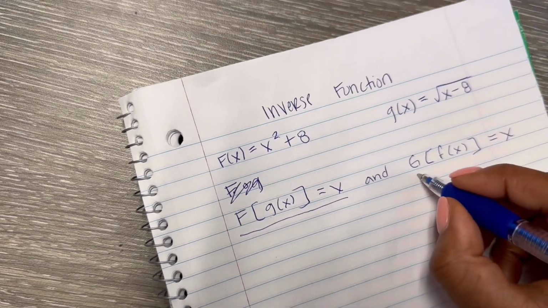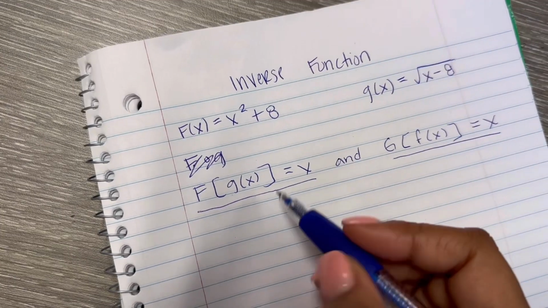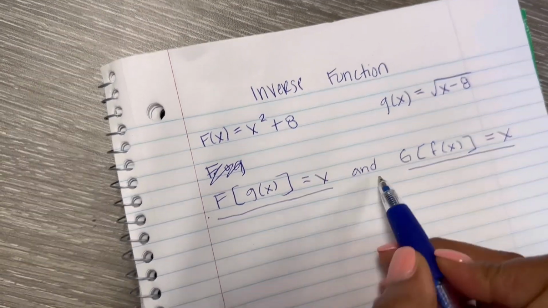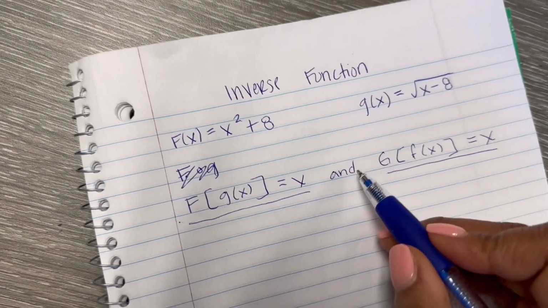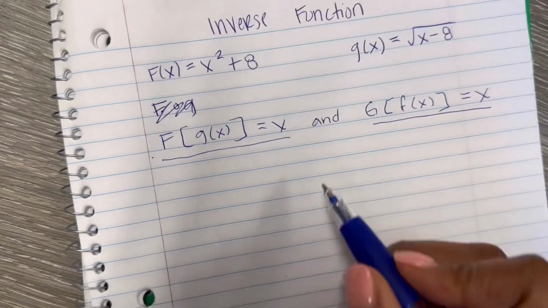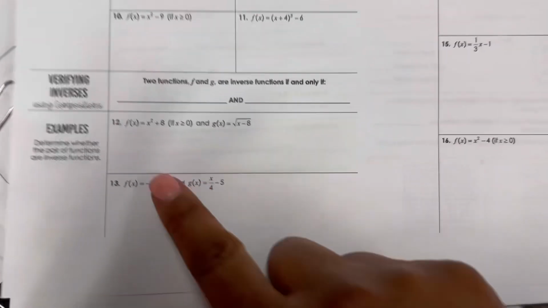What does that mean, Miss S? So make sure you write that down. That means if you put g inside of f, it would equal the input. And if you put f inside of g, it would also equal that same input. That means they're inverses. It was like a little cycle. So let's try this out.